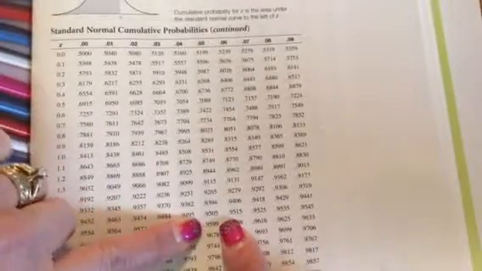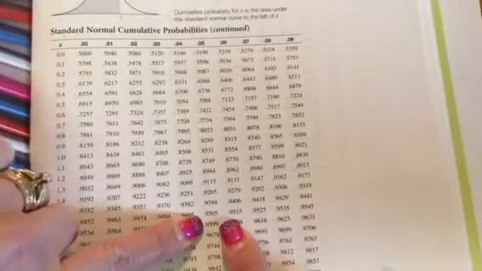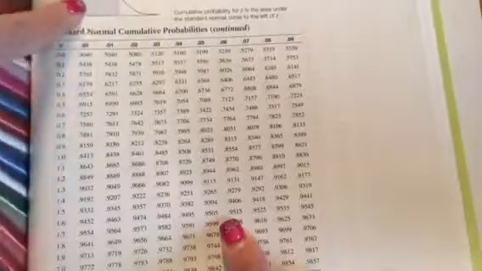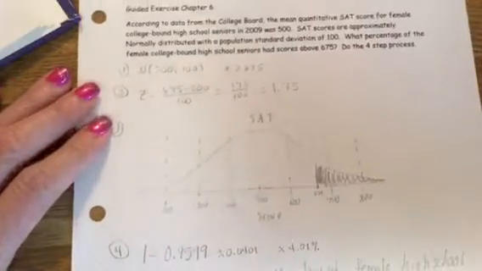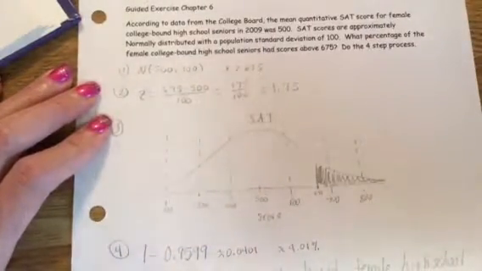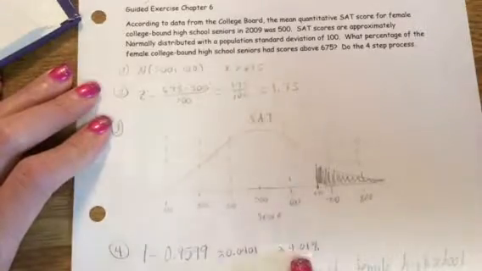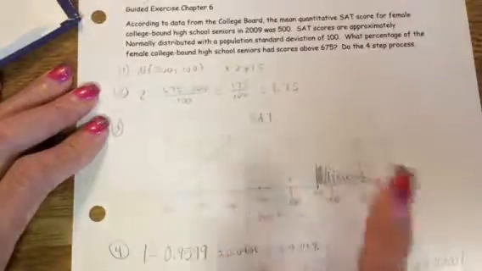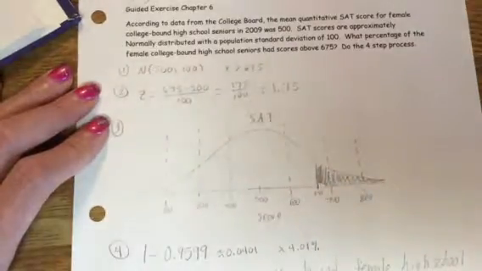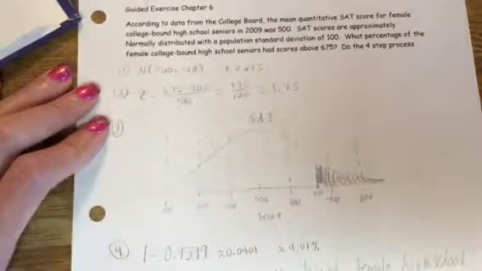You're going to notice that that's 0.9599, but the back of our book is always to the left, and so we have to do 1 minus that number, and then we end up with 0.0401, which is approximately 4.01%. So the shaded part here is about 4% of our entire table or graph.